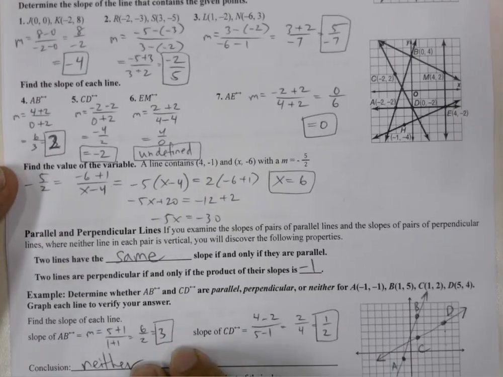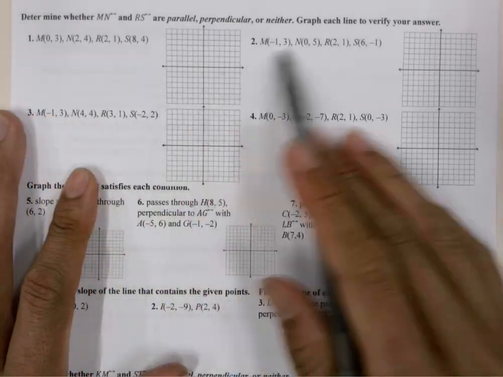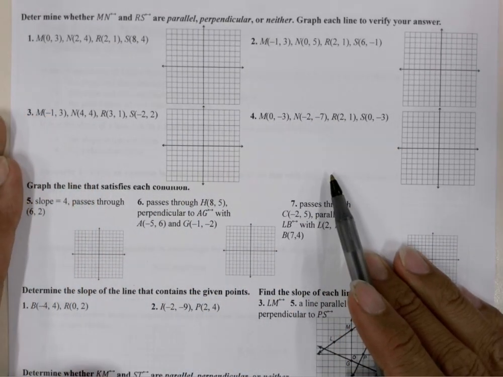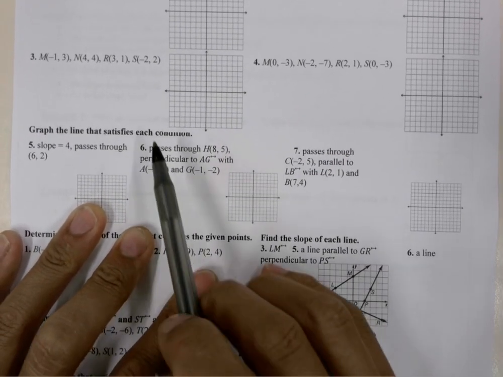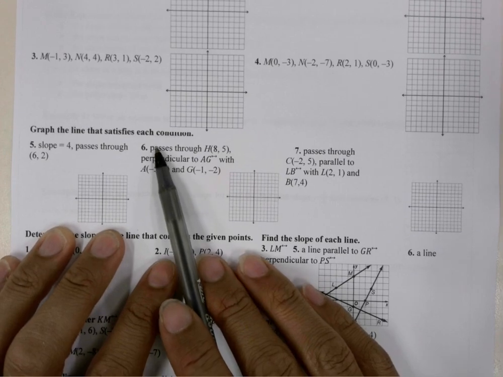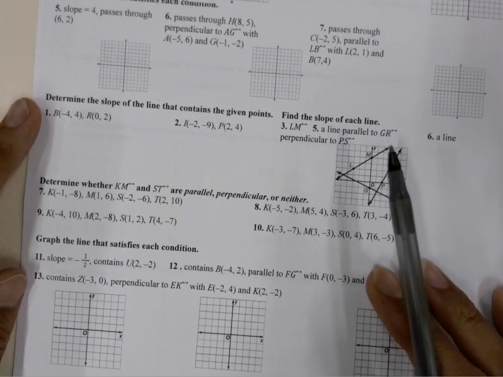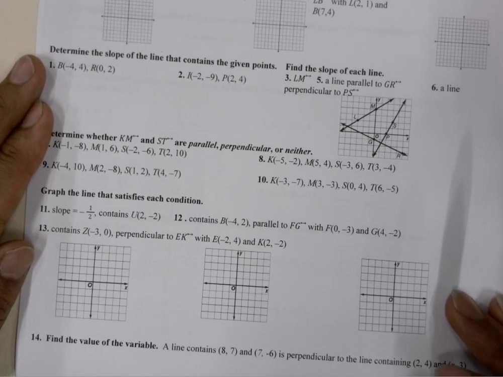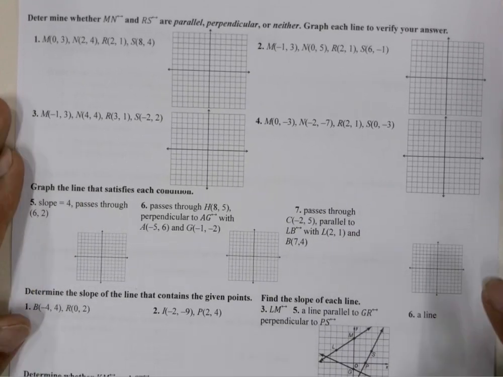Let's go ahead and see what exercises we have. So now we're supposed to determine whether these are parallel, perpendicular, or neither, and then graph them as well. And we're also supposed to graph the line that satisfies each condition. So we'll go ahead and complete those exercises as well. I'll go ahead and show the answers to these problems in the next video.